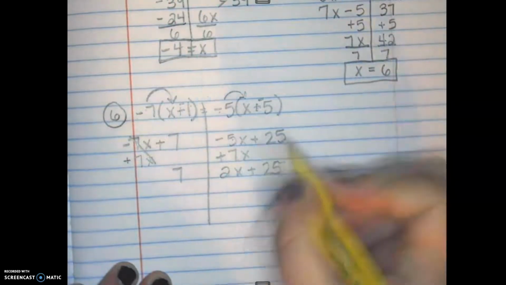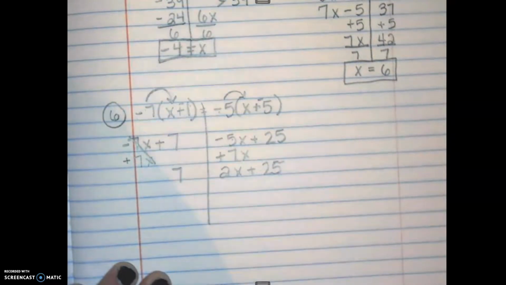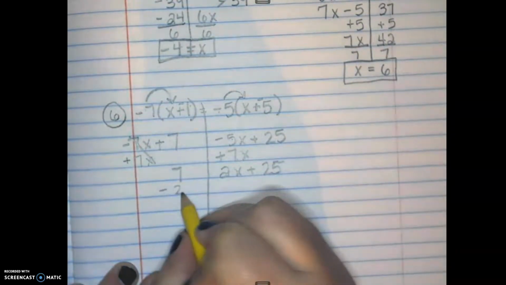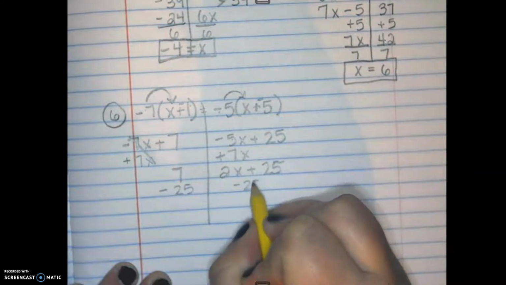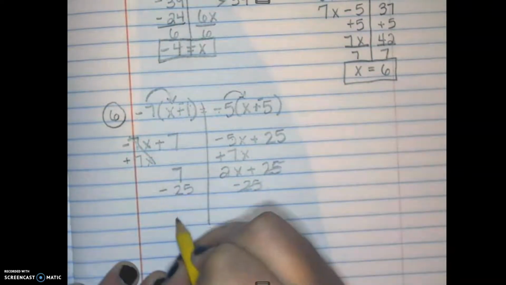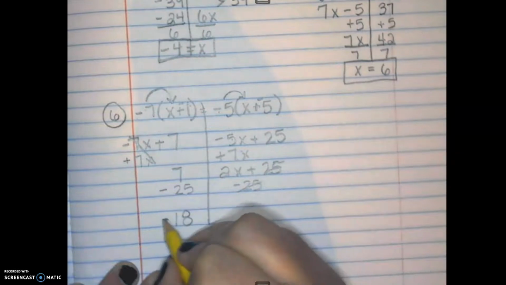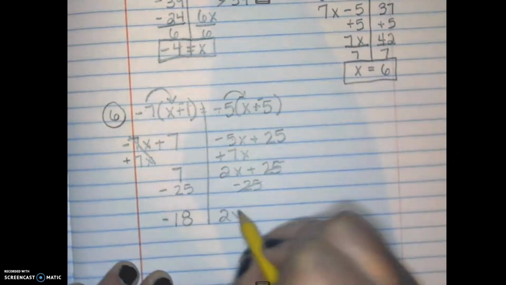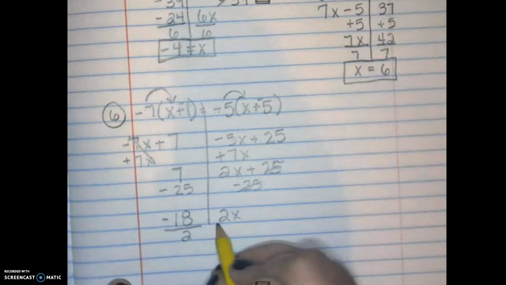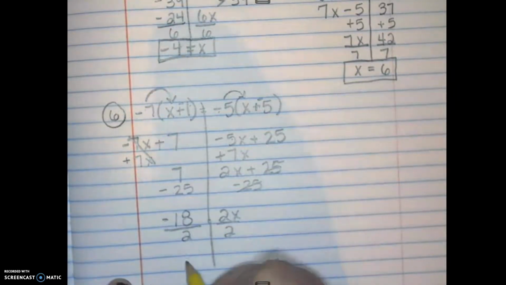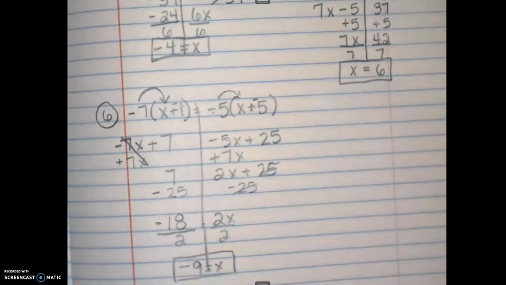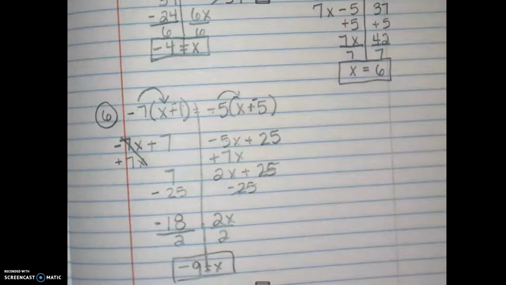If I moved it the other way, I would have had a negative 2x over here. Subtract 25 from both sides. These cancel. This leaves me with 17. Nope, 18. Yes, 18. Negative 18. And 2x. Divide both sides by 2. We get negative 9 equals x. And that was kind of long also. These get kind of complicated. That's why we started by reviewing 6th and 7th grade stuff first.